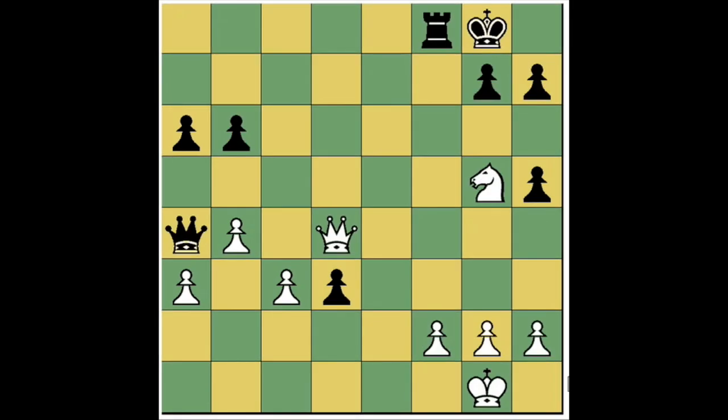And let's take this final example to show discovered check and double check. And I'm going to use a particular kind of checkmate that is well known. This is called a smothered mate, and it's quite pretty. It begins with white moving his queen to d5 check.